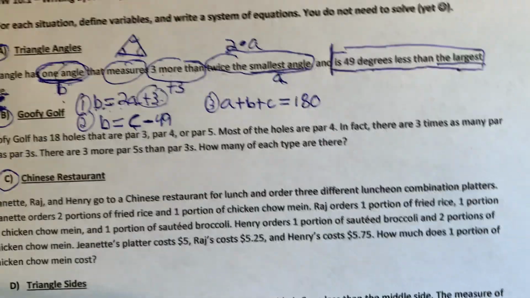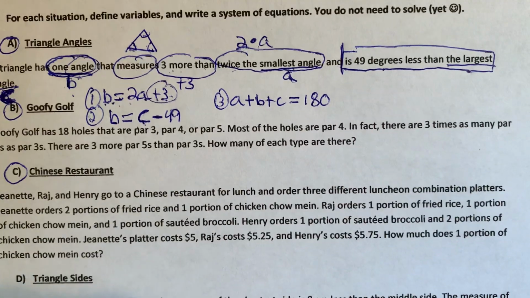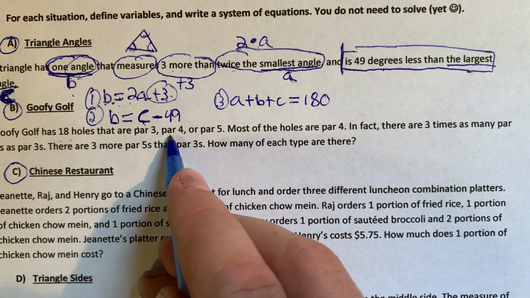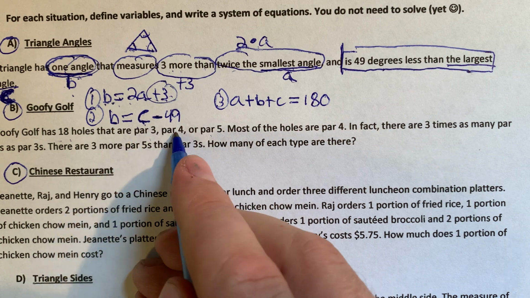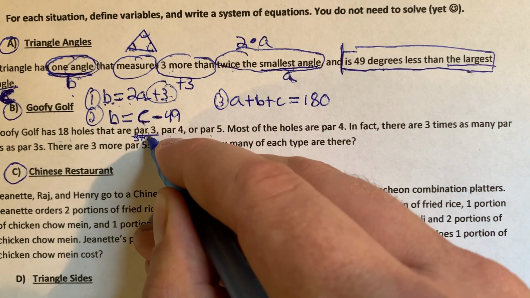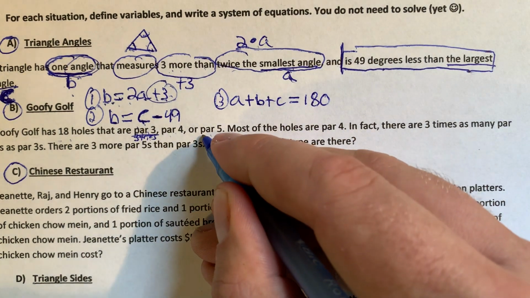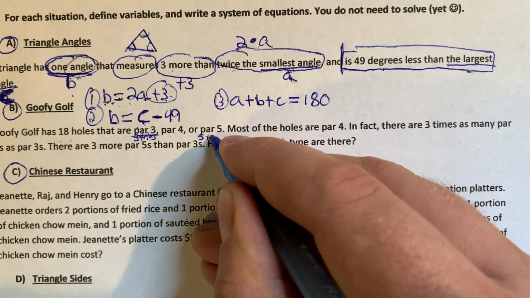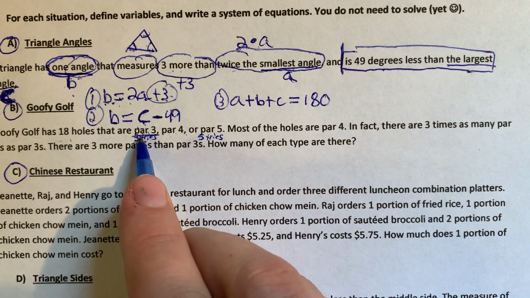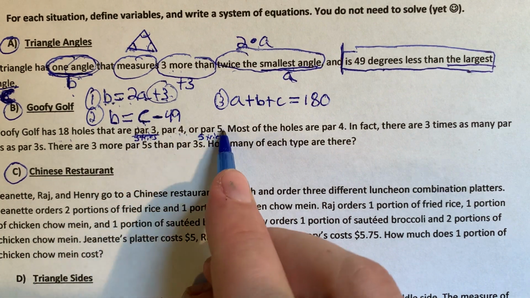Let's look at another type that comes up a lot. So Goofy Golf has 18 holes that are par 3, par 4, and par 5. Okay, you may not know about golf, but par 3 just means it's supposed to take you 3 tries to get it in. It's just like how hard it is. Par 5 means it's supposed to take you 5 tries to get it in. And it's just saying how hard the different ones are. So these are like easy ones, medium ones, and hard ones.